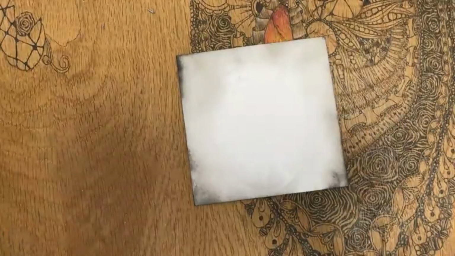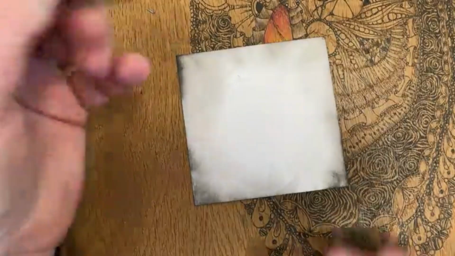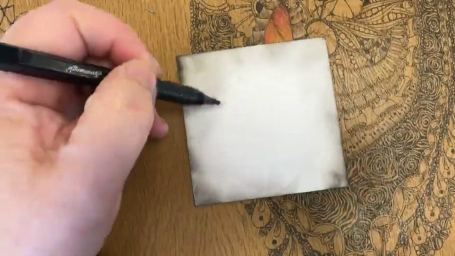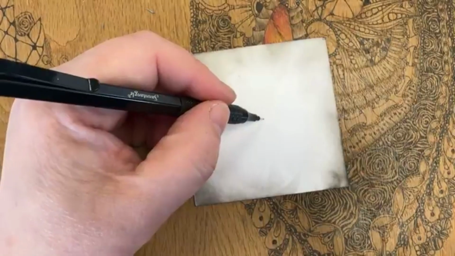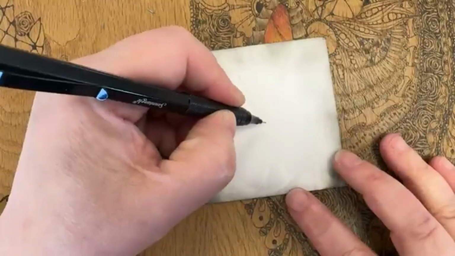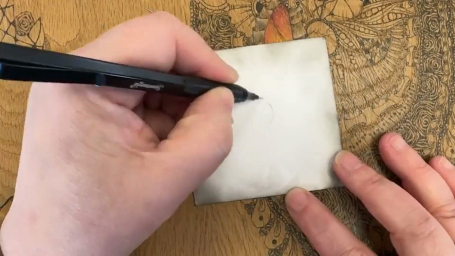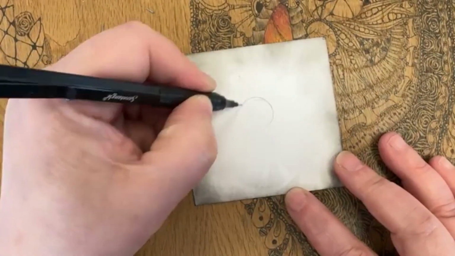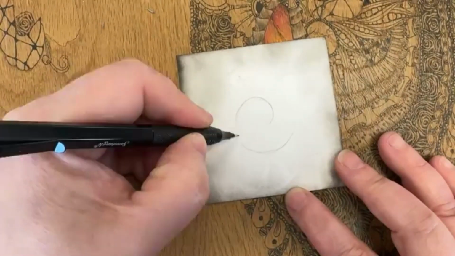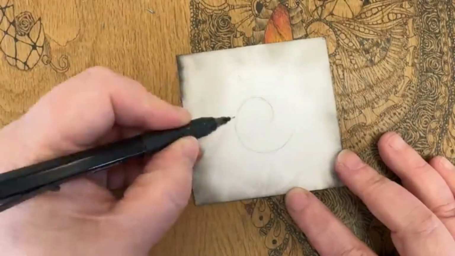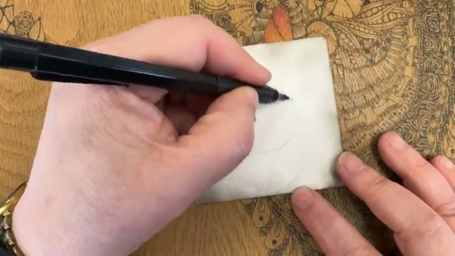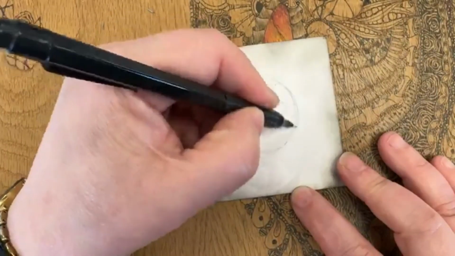So here we go, straight in with pencil, I think. And I want to create a little bit of a swirl. Some of us like drawing swirls from the outside going in, some of us from the inside going out. It really doesn't matter here because we're going to end up with a similar result. This is going anti-clockwise, but you can do it clockwise. And notice as well, I'm sketching this a little bit.